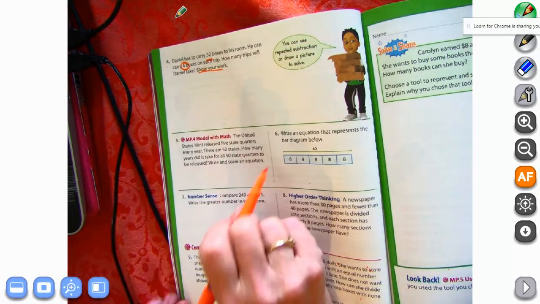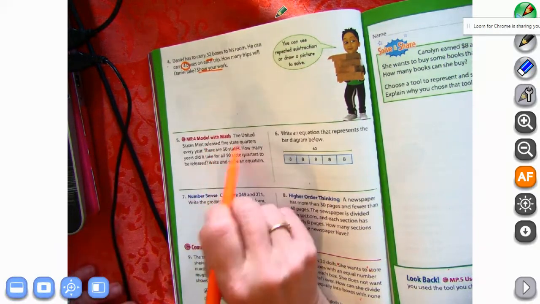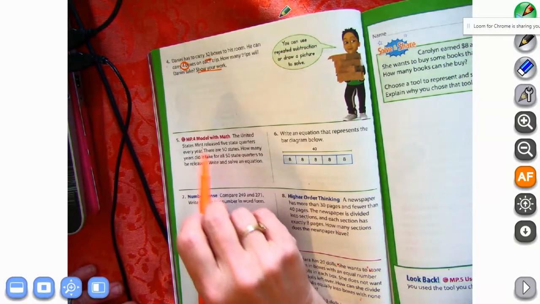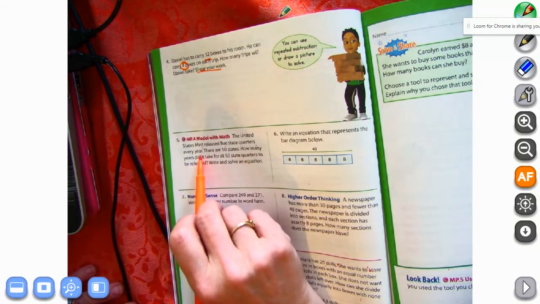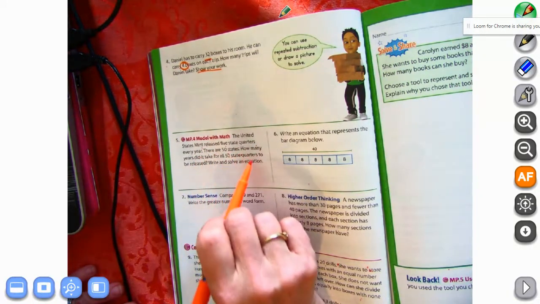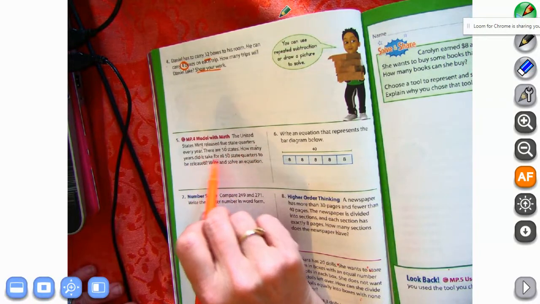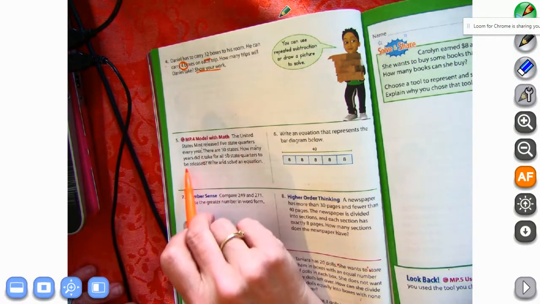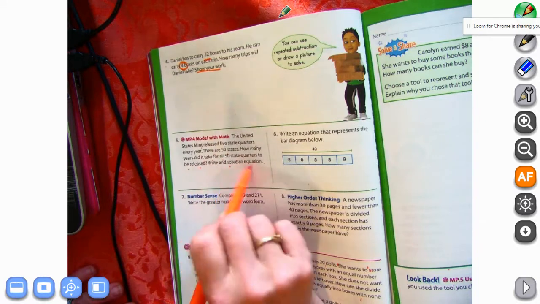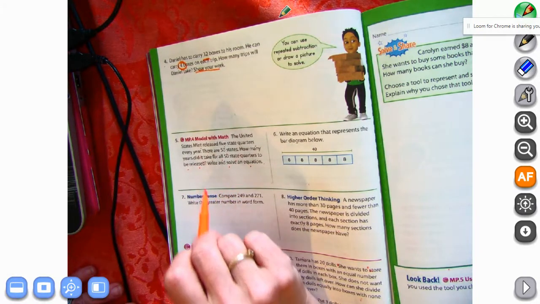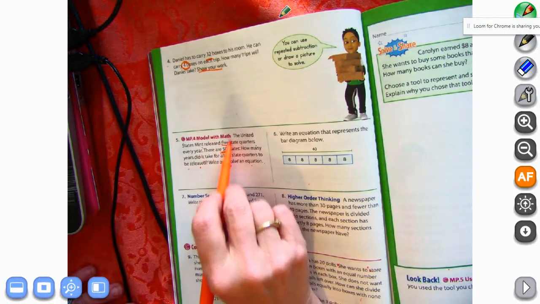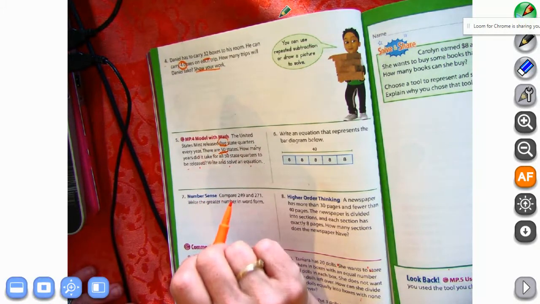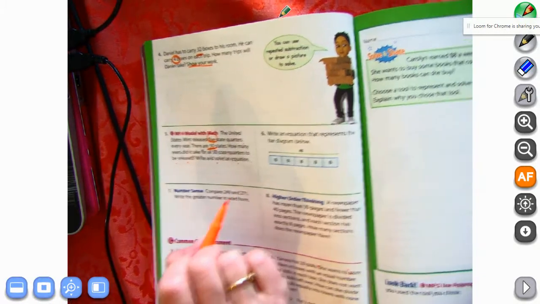All right. So number 5 says the United States Mint, that's a place that makes money, released 5 state quarters every year. There are 50 states. How many years did it take for all 50 state quarters to be released? Write and solve an equation, okay? 50 total, 5 quarters each year. What would that be? How many years would that be?